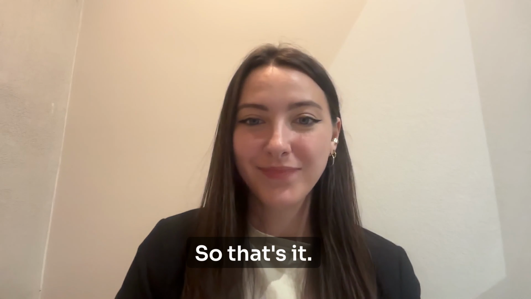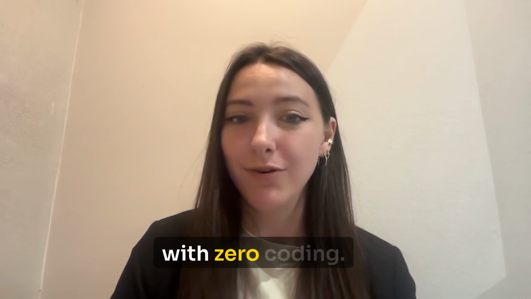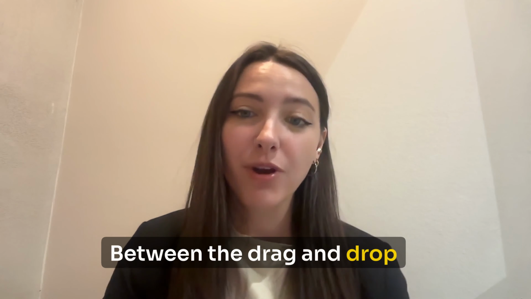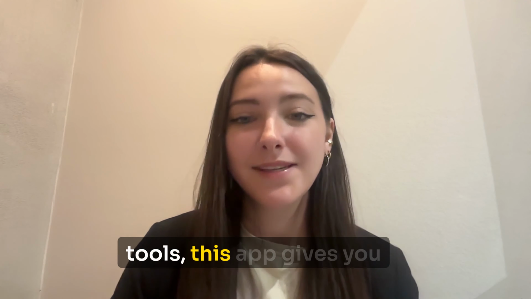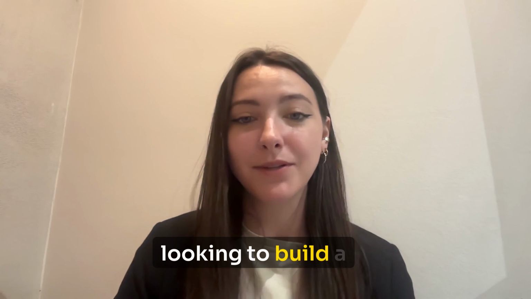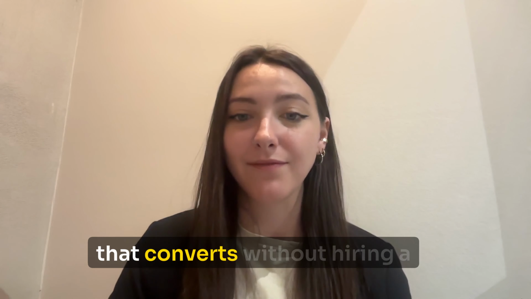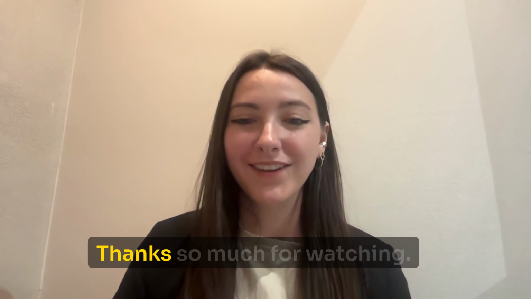So that's it. With PageFly, you can build fully customized Shopify pages with zero coding. Between the drag and drop editor, the built-in analytics, and integrations with other tools, this app gives you total control over your storefront and user experience. If you're a Shopify seller looking to build a professional, branded website that converts without hiring a designer, PageFly is definitely worth checking out.